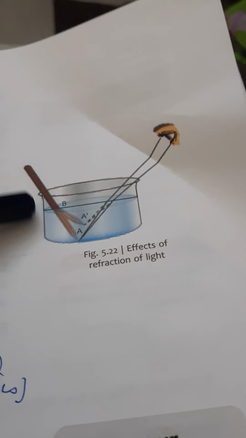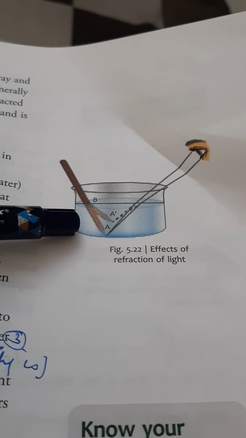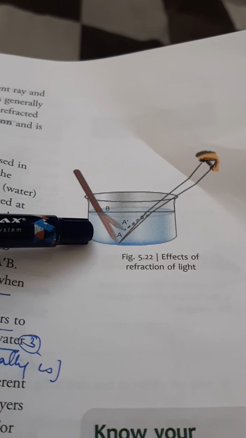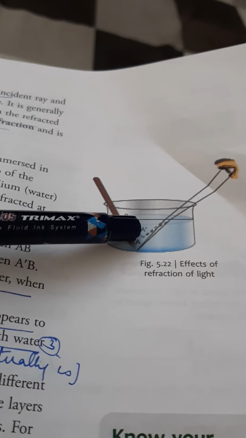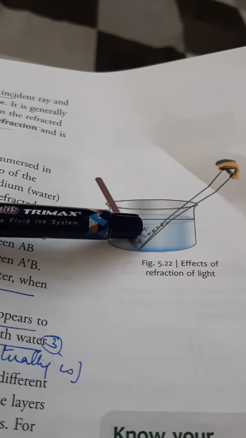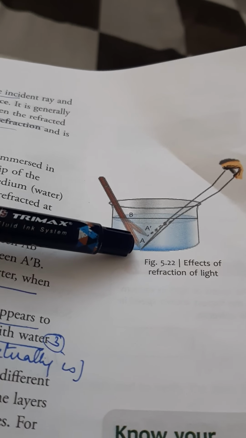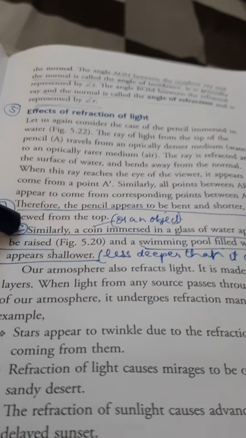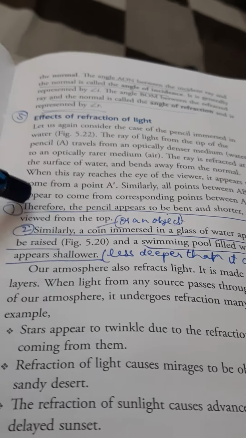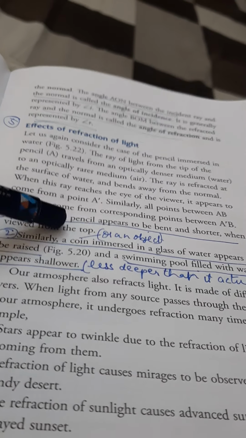Now you must have seen that if you put a spoon or a pencil in a glass of water, you find that the pencil or the spoon seems to be bent and a little raised. It is all due to the refraction of light. Now we are going to study some more effects of refraction of light. First, we have discussed just now that the pencil appears to be bent and shorter when it is seen from the top.